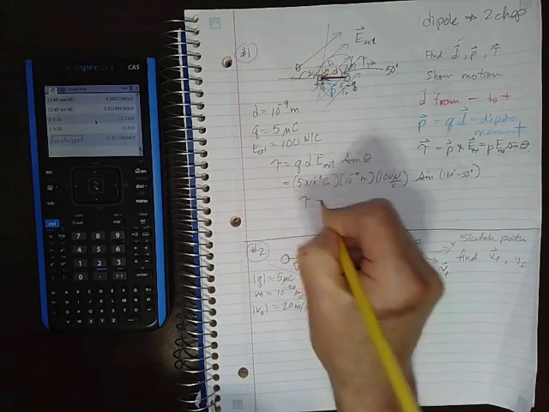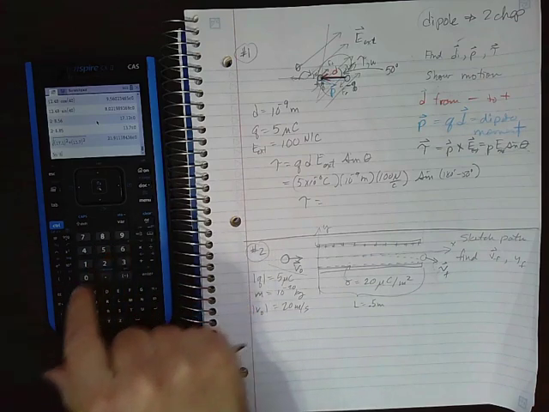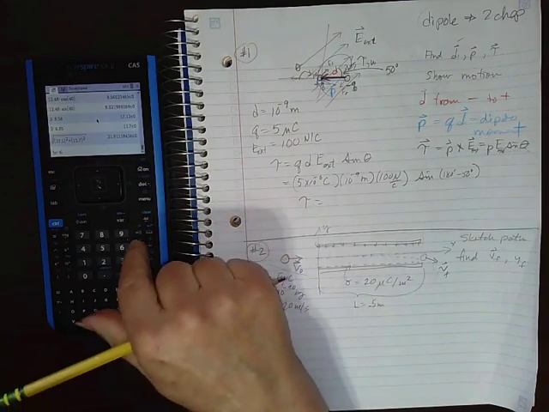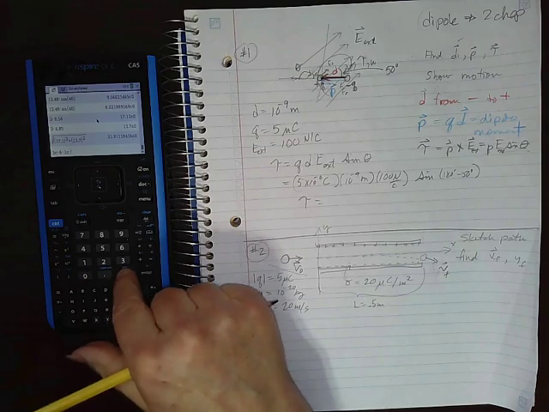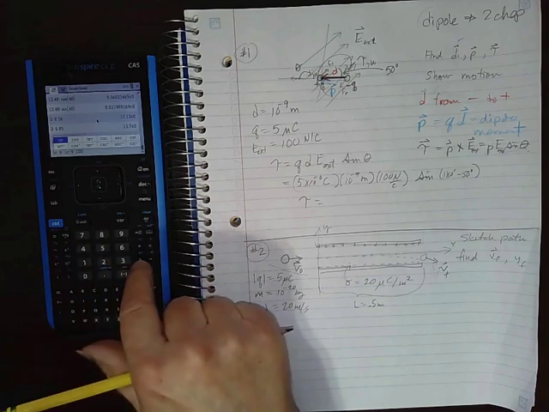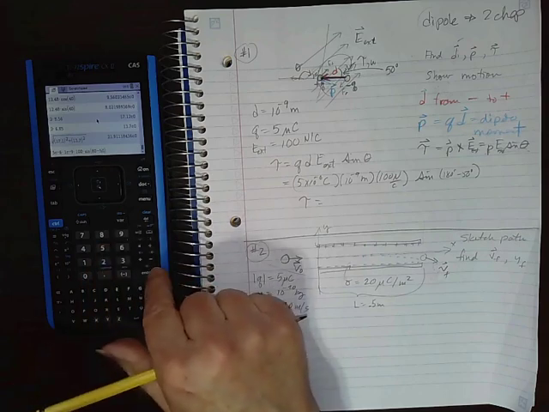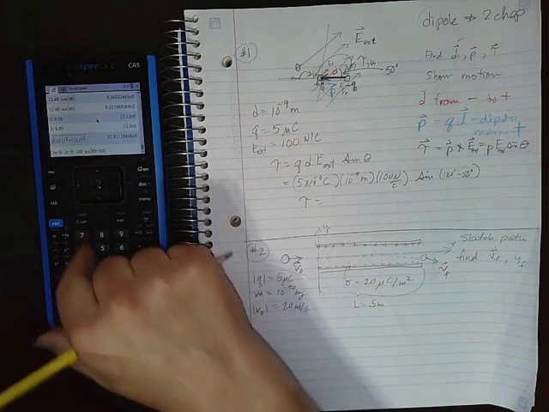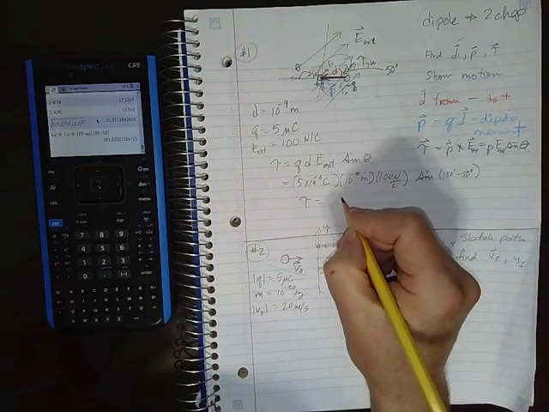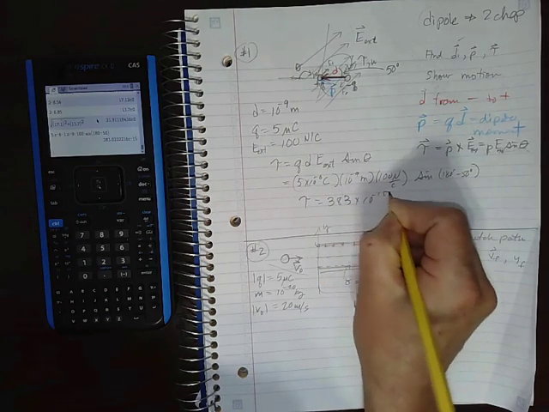Okay, so let's put in the numbers for torque. 5 E negative 6 times 1 E negative 9 times 100 times sine of 180 minus 50. Okay, I chose small numbers, but it's a small thing, so I'll have a small torque. So the torque is 383 times 10 to the negative 15 watts.